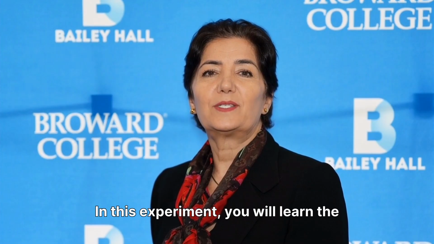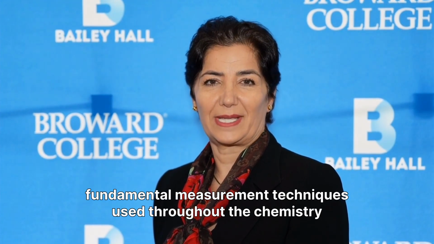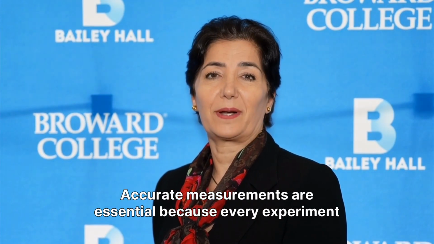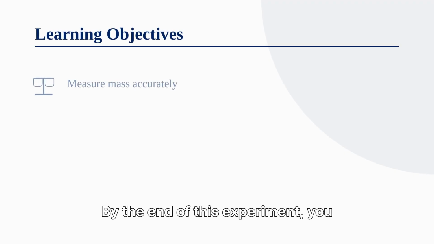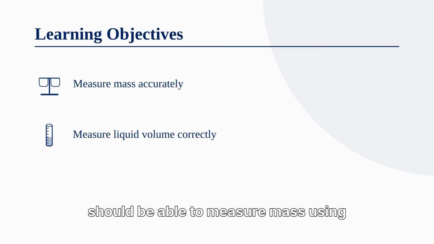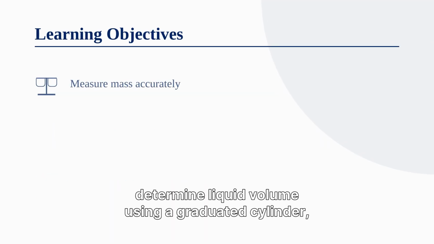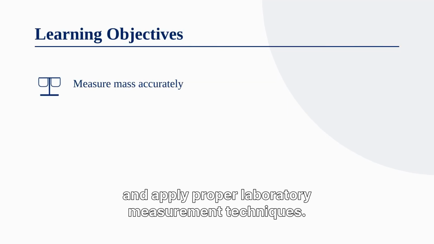In this experiment, you will learn the fundamental measurement techniques used throughout the chemistry laboratory. Accurate measurements are essential because every experiment depends on collecting reliable data. By the end of this experiment, you should be able to measure mass using an analytical balance, determine liquid volume using a graduated cylinder, and apply proper laboratory measurement techniques.